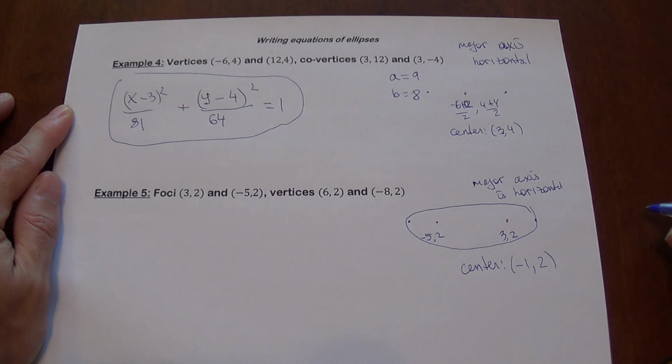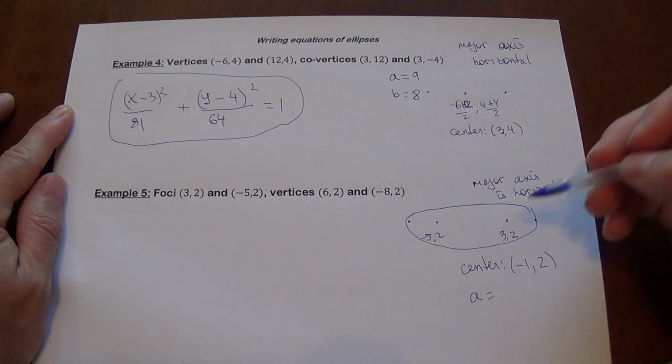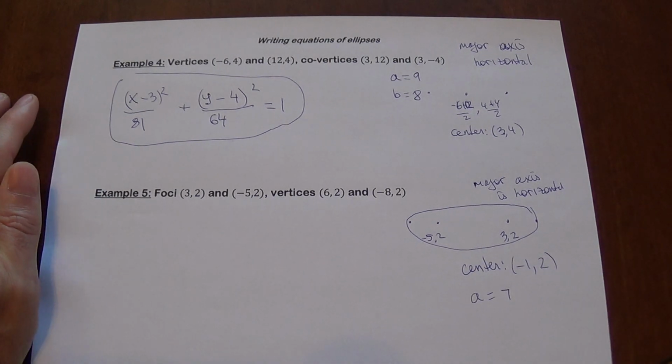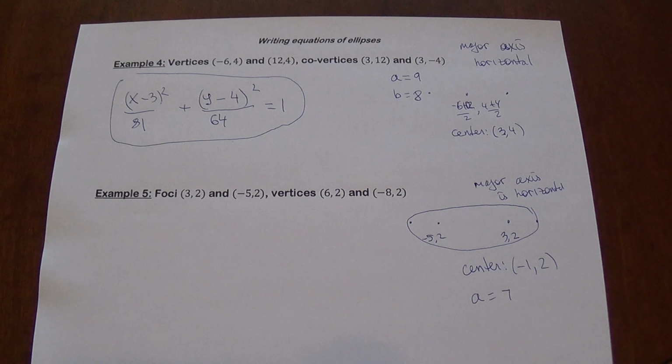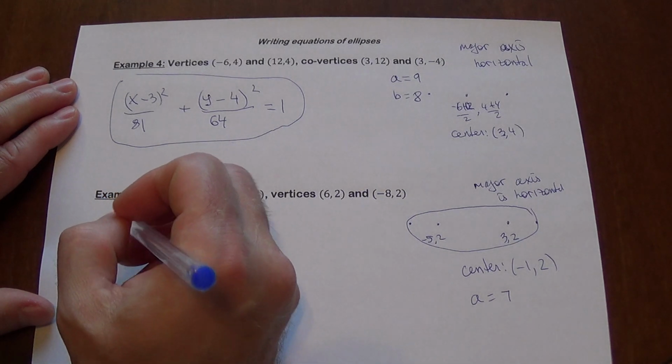Now we can find the value of a, which is the distance between the center and either vertex, which is going to be 7. But one problem we have here is that we don't actually have the value of b because we don't have co-vertices. So what we're going to do is we're going to have to find it.